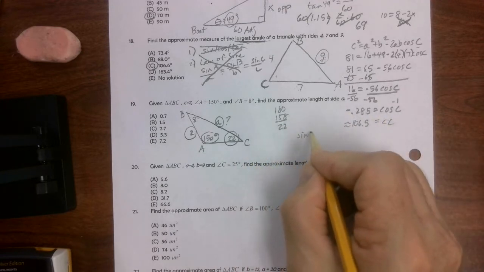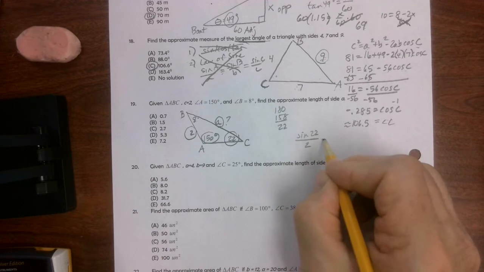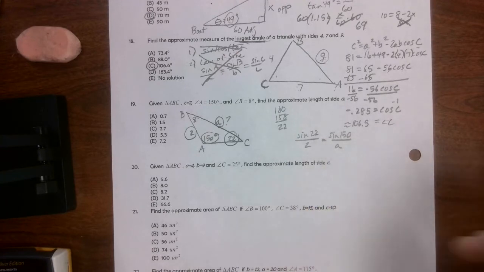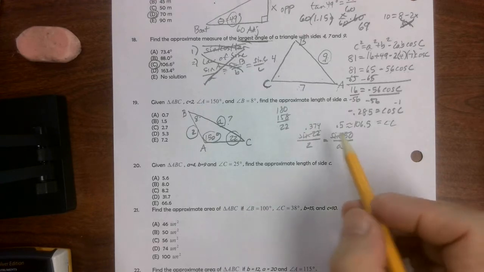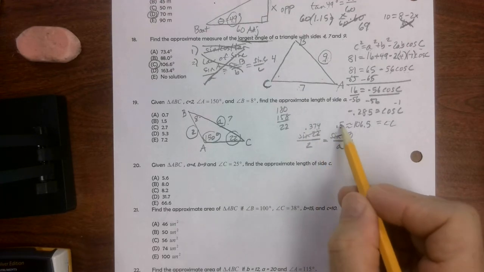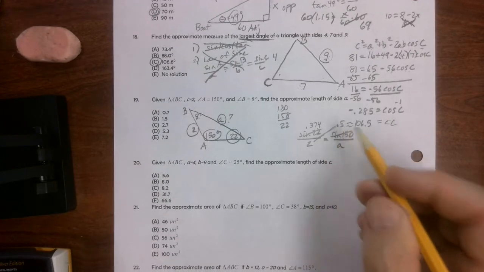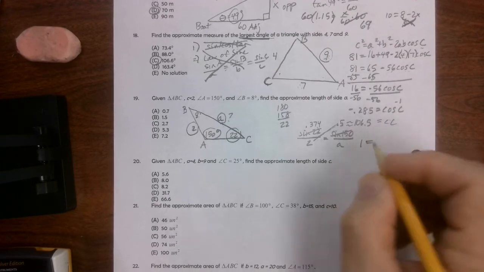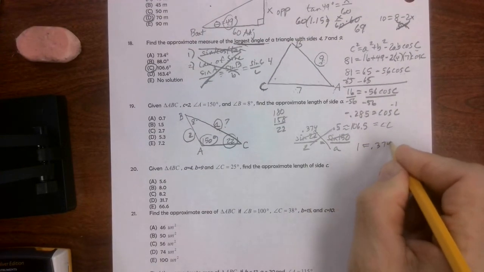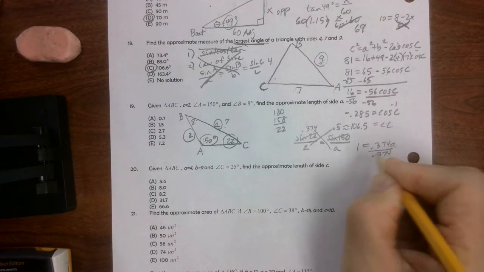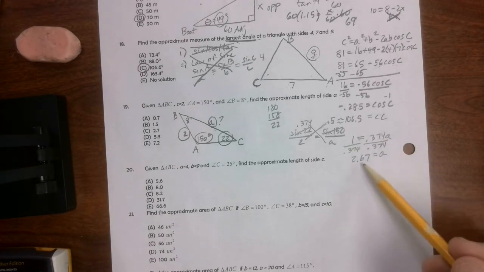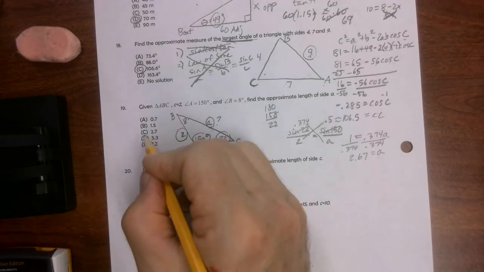So I'm going to go sine of angle C all over side C equals sine of angle A all over side A. And now it's just some number crunching. So let me take a second and figure out what those are as decimals. Okay, so I figured out sine of 22 is this. Sine of 150 is this. So now I'm going to cross multiply here. And I get 1 equals, and I cross multiply here, 0.374a. Now I've got to divide by 0.374, 0.374, and I get 2.67 for a, which is letter C.